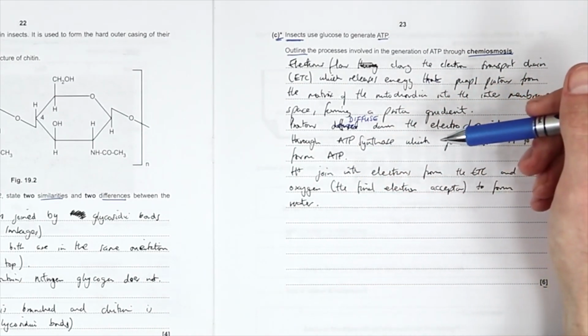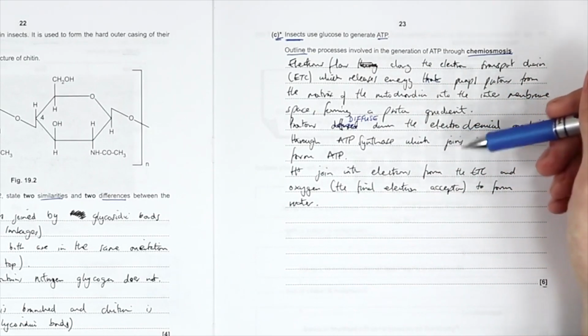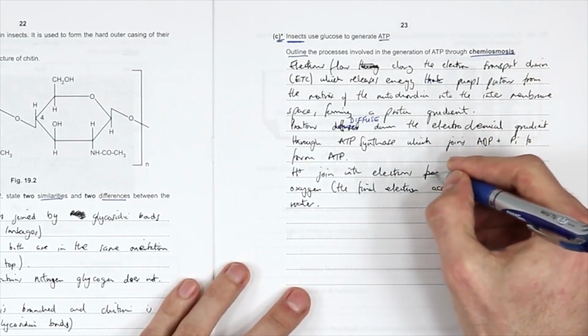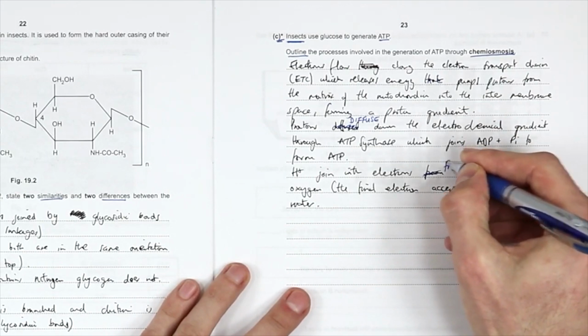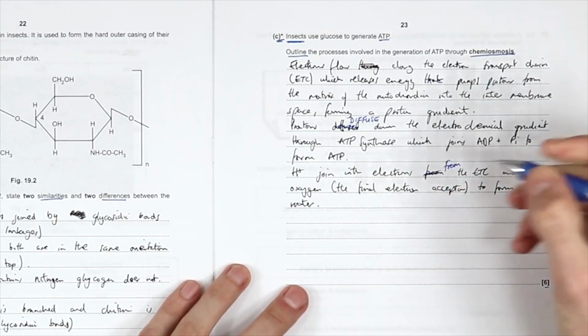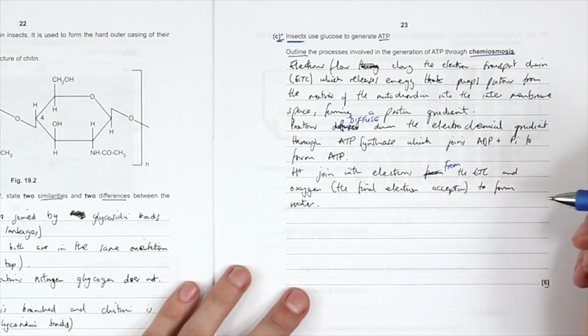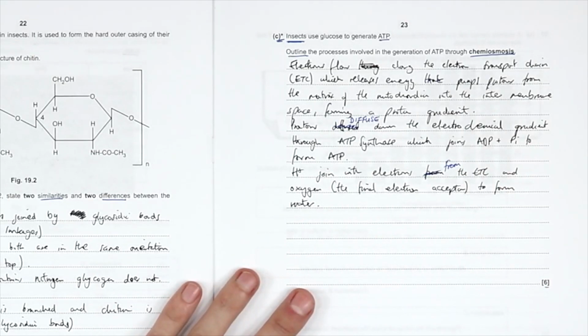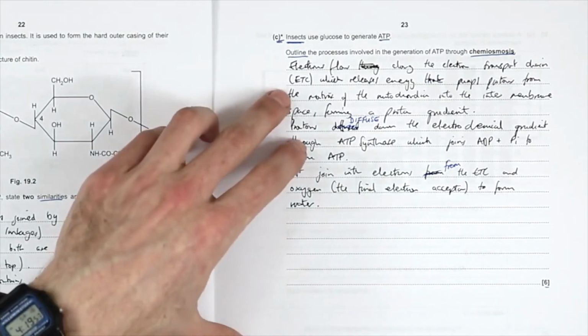Protons join with electrons from the electron transport chain and oxygen, the final electron acceptor, to form water. Is there any more in there? We could talk about electron carrier proteins, maybe.